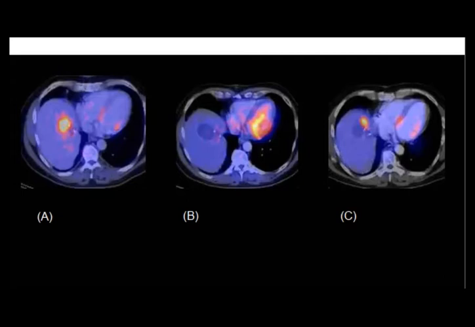What happened with the metabolic activity? There is no activity. Yeah, so this means that this is a good response, complete metabolic response. Perfect.